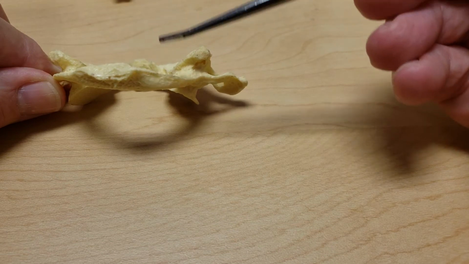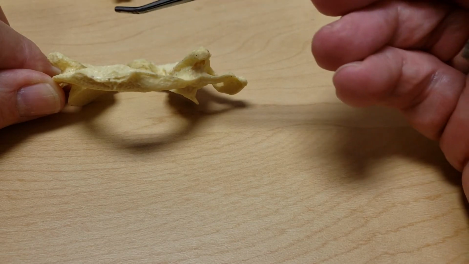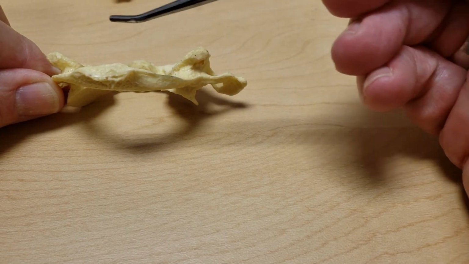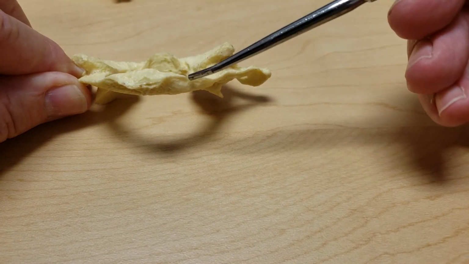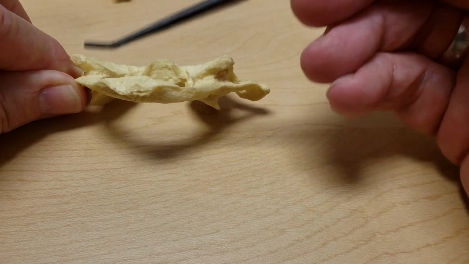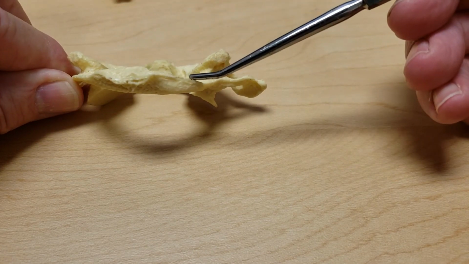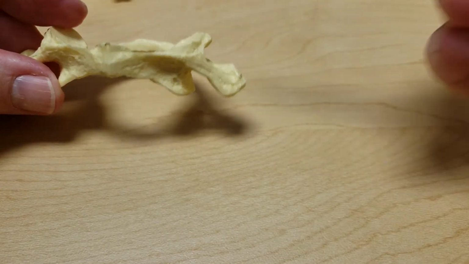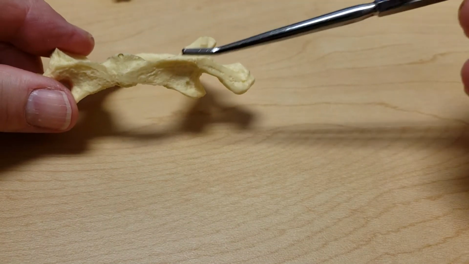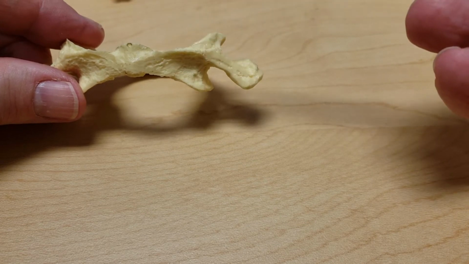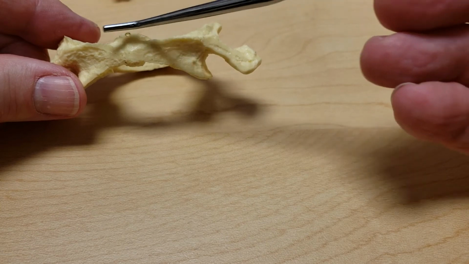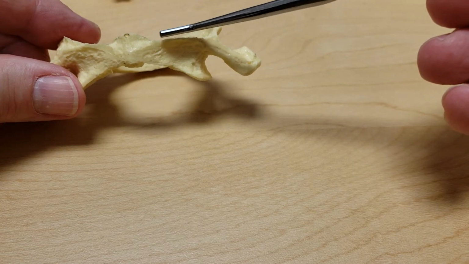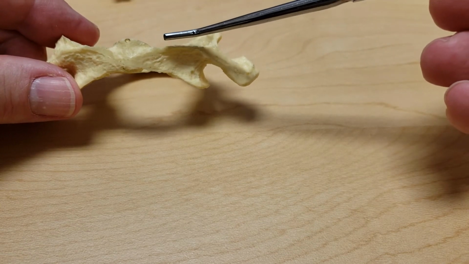So we've got this sheet-like membrane going from the posterior margin of the foramen magnum down to the posterior arch of C1. And then if we turn it around, similarly on the anterior side, going from the anterior margin of the foramen magnum of the occipital bone to the anterior arch of C1 is the anterior atlanto-occipital membrane.